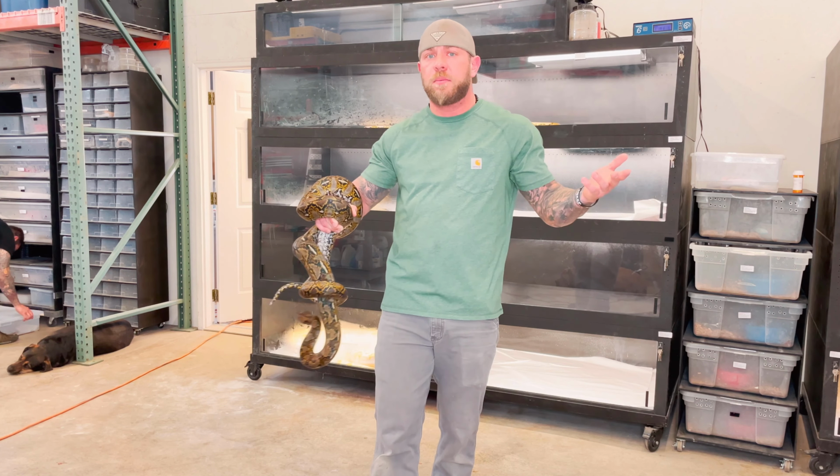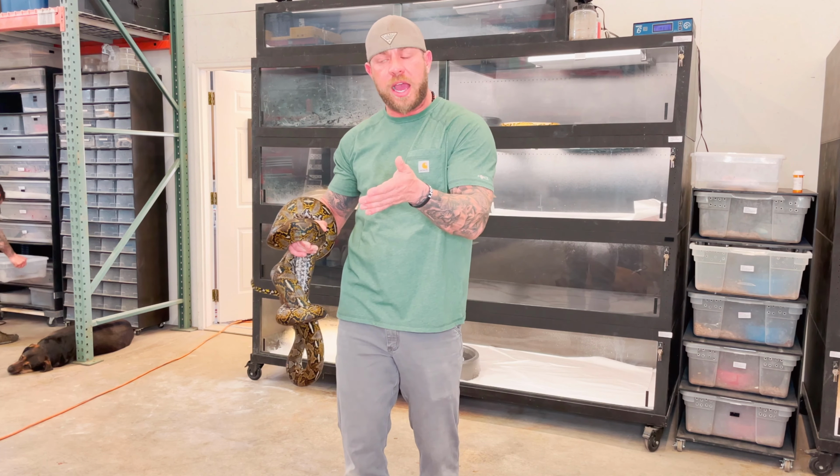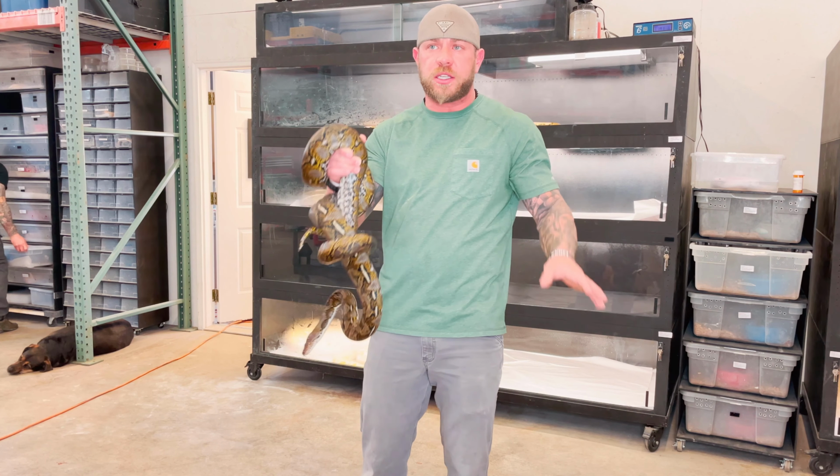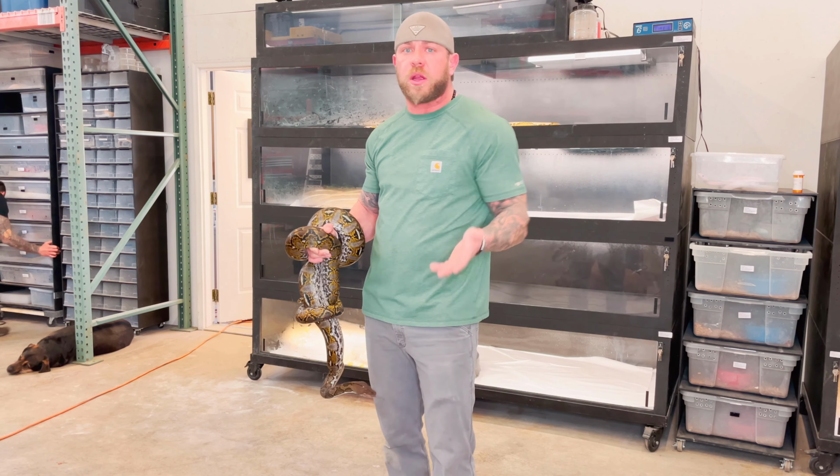So that's a little bit on genetics or localities for you guys. There's a lot more to it than this. This is a very small sampling, but this is some of what we're working with here at Wildfire.